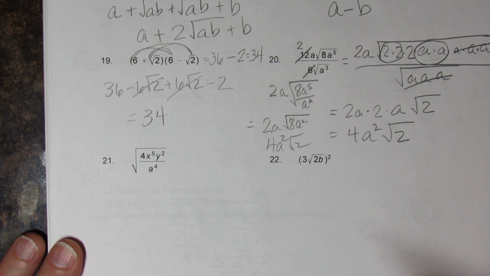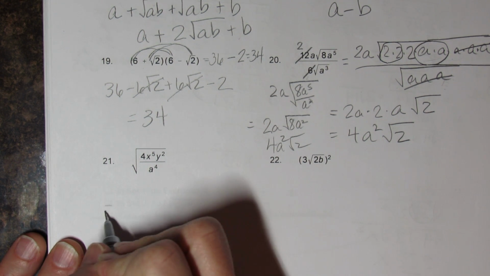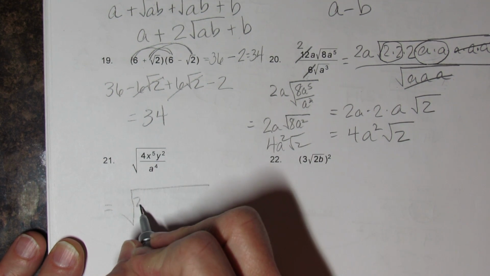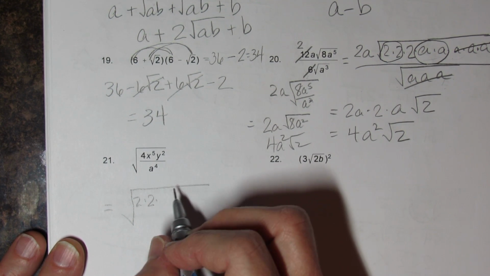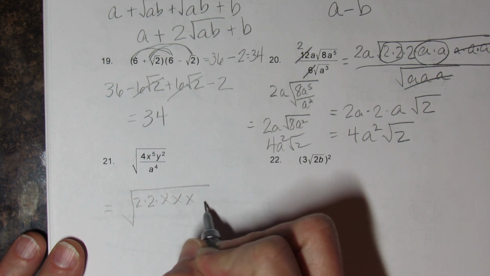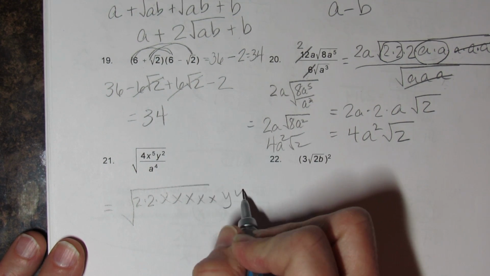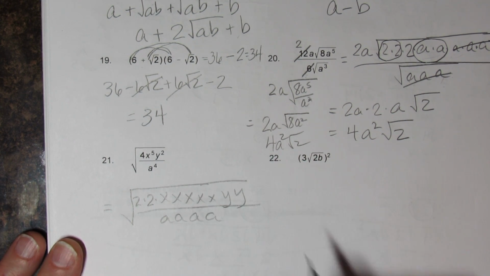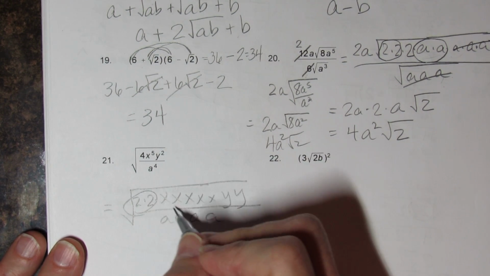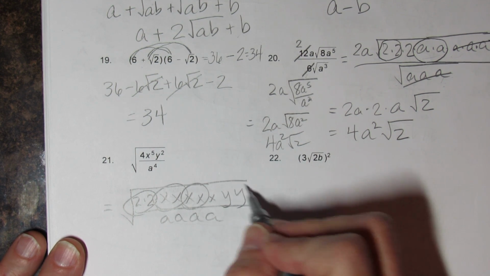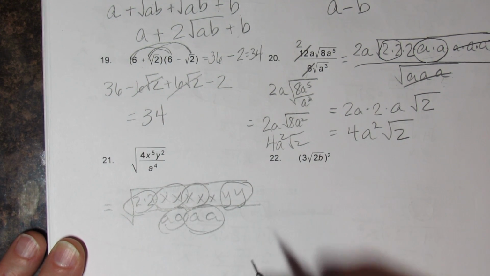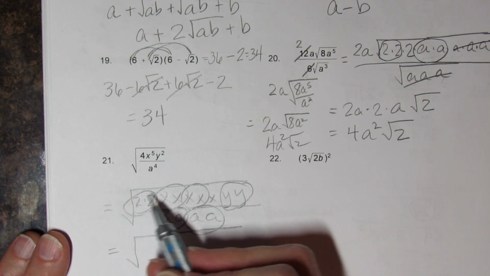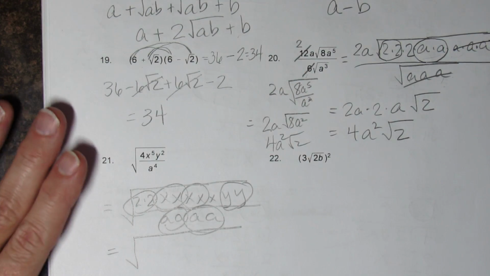All right, so down here, we can rewrite this again so that we can see all the things that come out. So 2 times 2, 4 is 2 times 2, and then you've got 5 x's, and then y, all over a. All right, so look at all your doubles. Got a doubles, doubles, double, double, double.